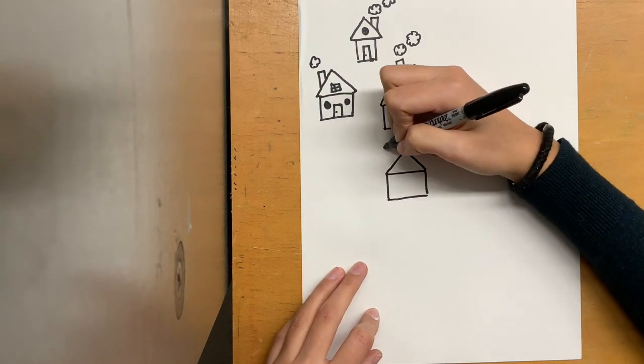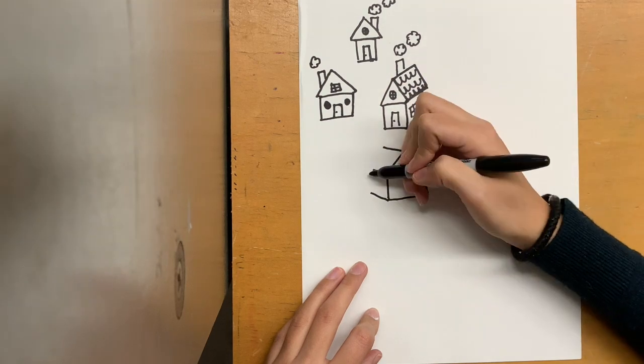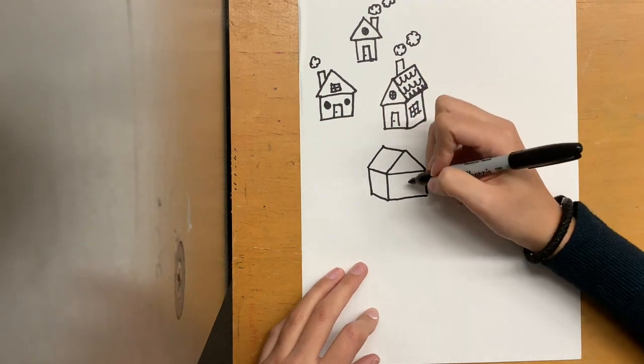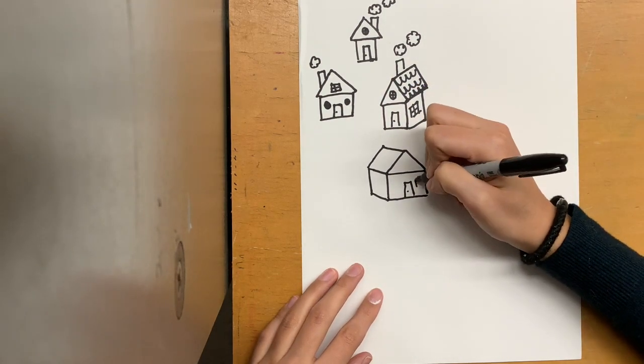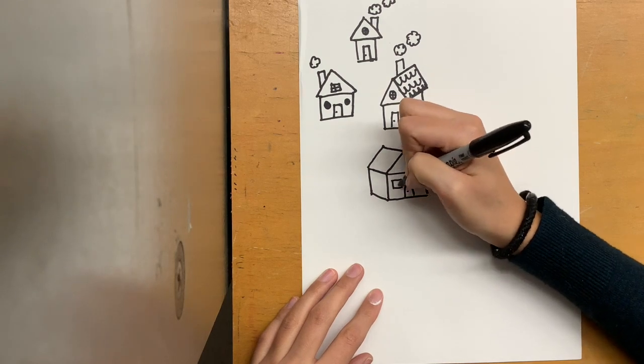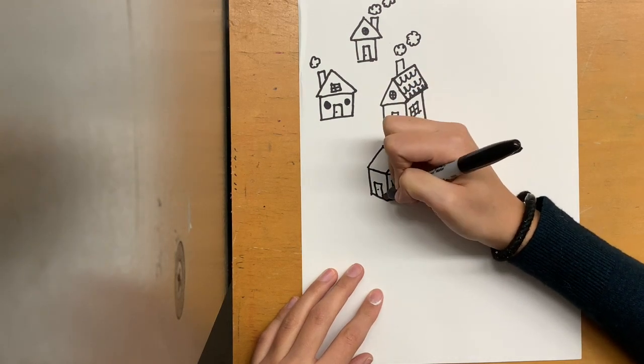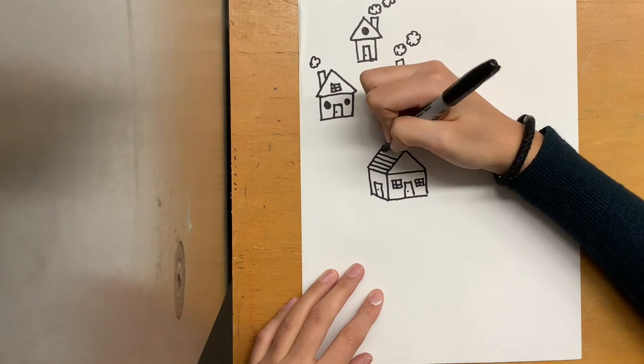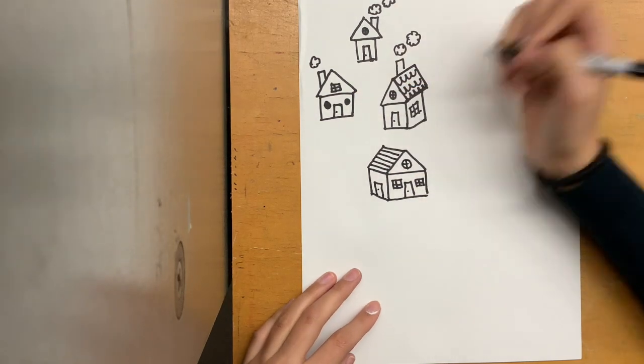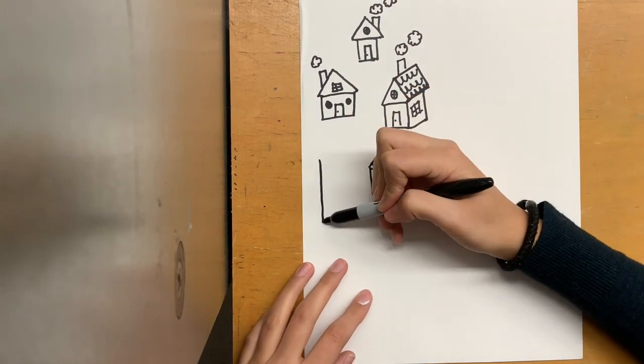And then we can make our rectangle house 3D, again drawing our diagonal lines and then connecting them. And then I'm going to add some more details like doors and windows. And I'm going to add a door on the side of this house. These houses can look wacky and they don't actually have to make sense.